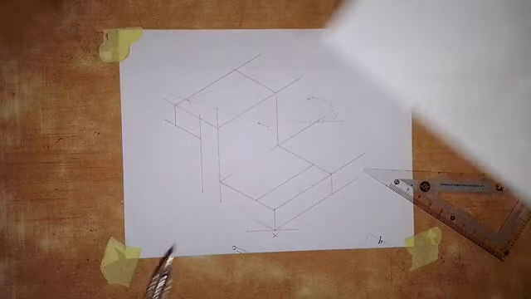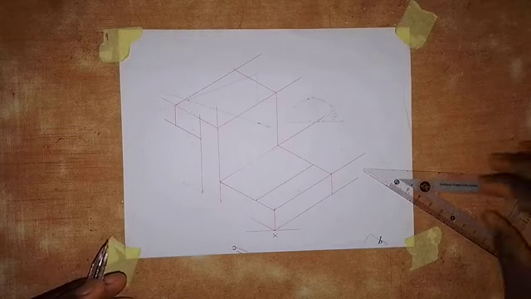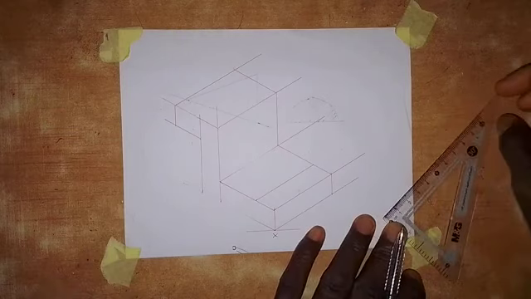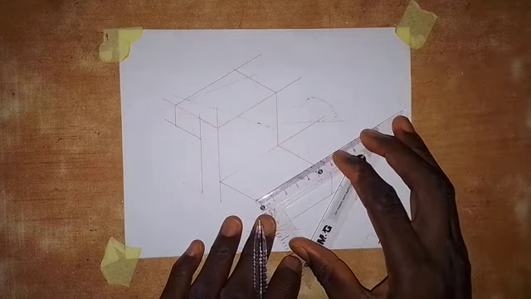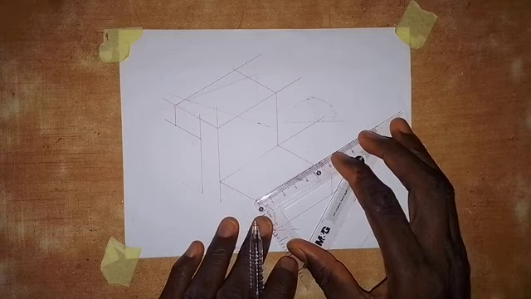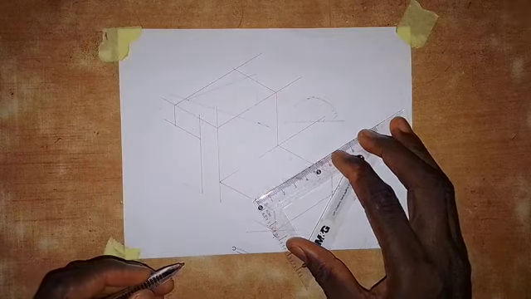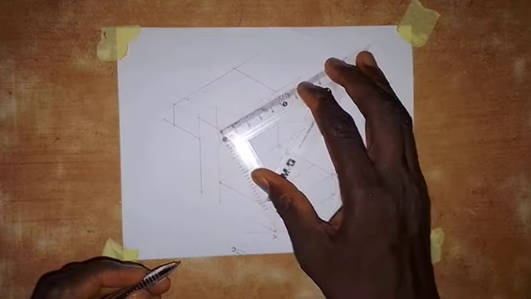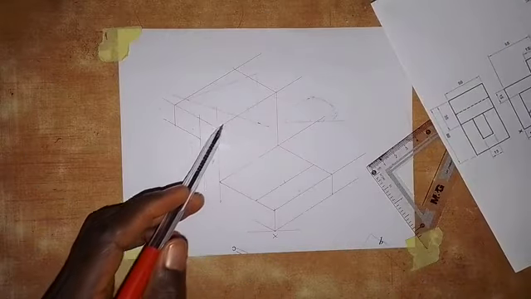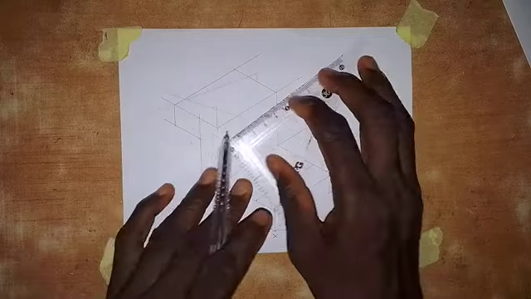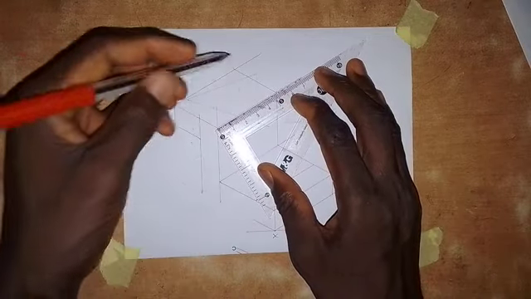Alright, so this object is placed in the middle of the whole solid. So we divide that 50 millimeters into 2. So just come on this line. So this is 50. Divide 50 by 2, that is 25. Then we come up here also, because the web is also touching this point, on this line here. So divide that 50 millimeters into 2. That is 25 millimeters each.